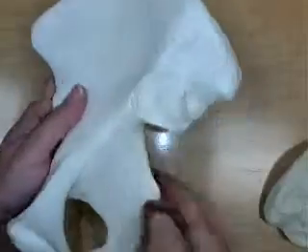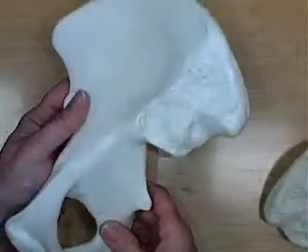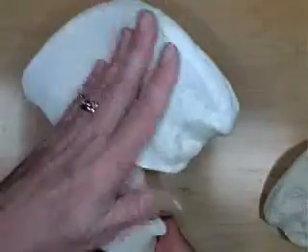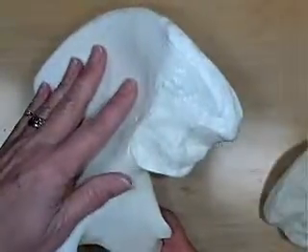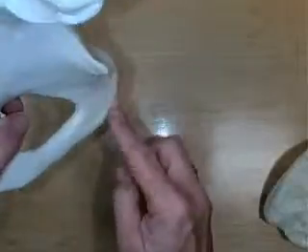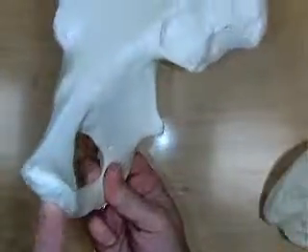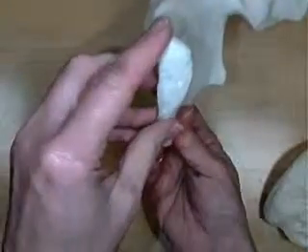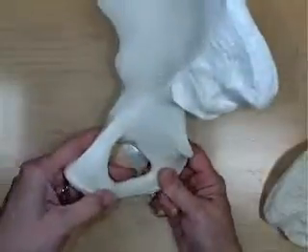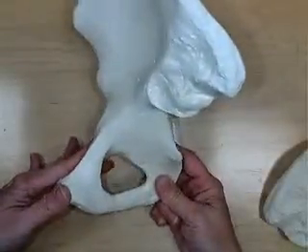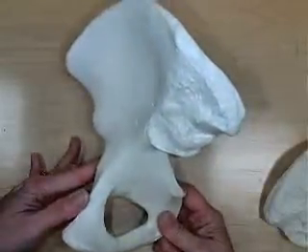Each os coxa bone is actually 3 bones that fuse together. This big fanned out area is the ilium. The part where you would sit is the ischium. And the part that comes together in the front is the pubis. The ilium, the ischium, and the pubis. So let's look at some structures we can find with this os coxa bone.